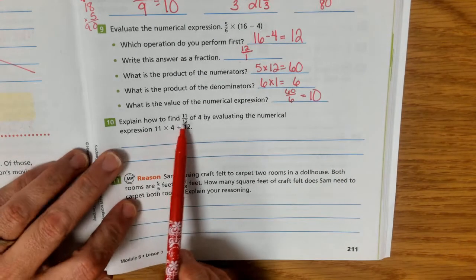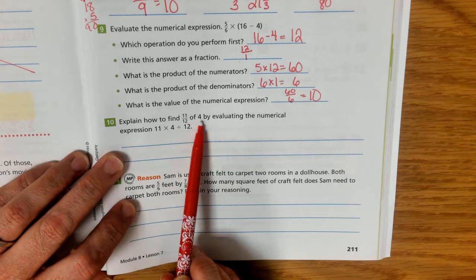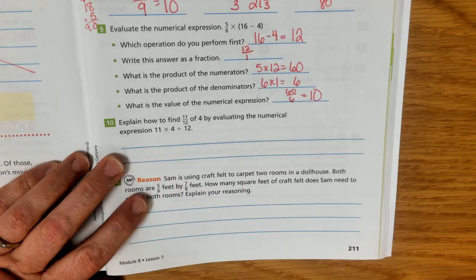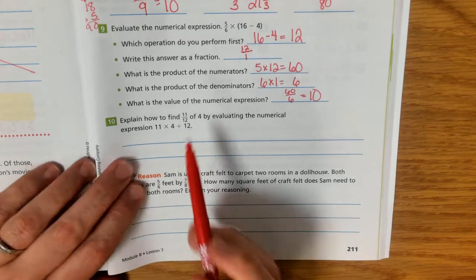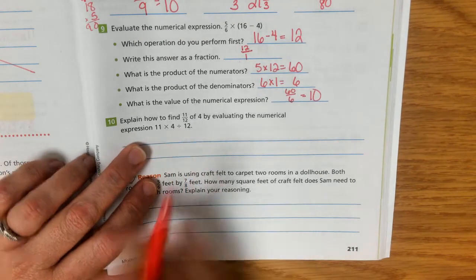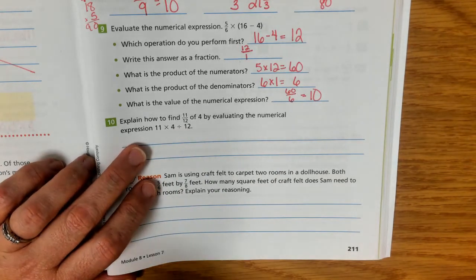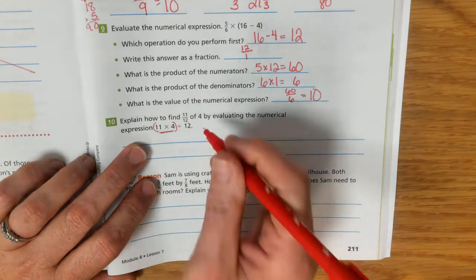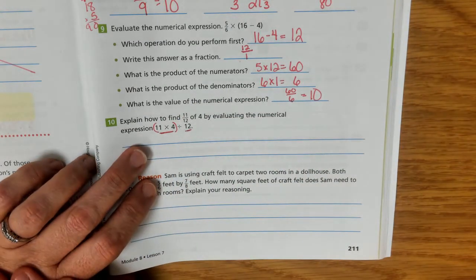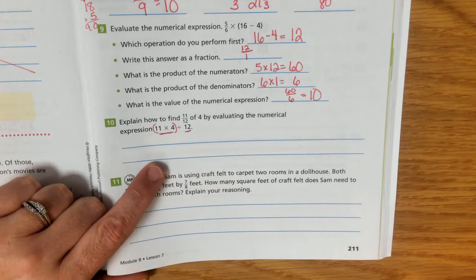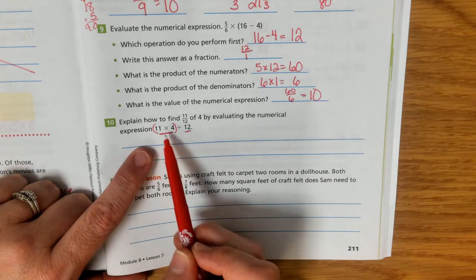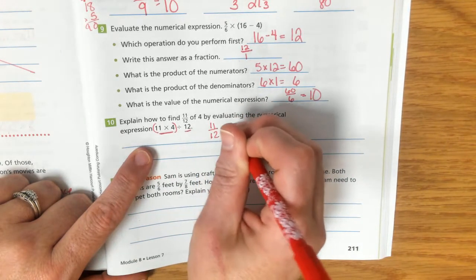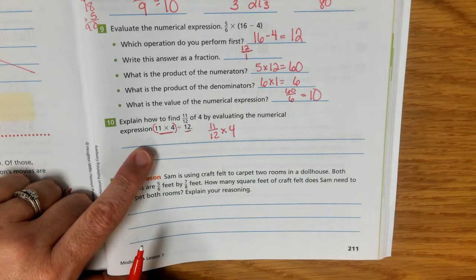All right, explain how to find 11/12 of 4 by evaluating the numerical expression 11 times 4 divided by 12. So in this case, we need to do our multiplication before we do our division. We need to pretend there are parentheses here. You need to multiply first and then divide. Okay? You cannot do this division before this multiplication. So, right, because this is 11/12 times 4. It's basically the same thing.